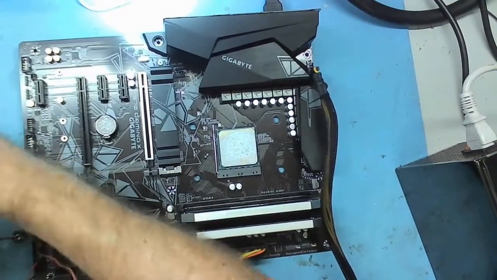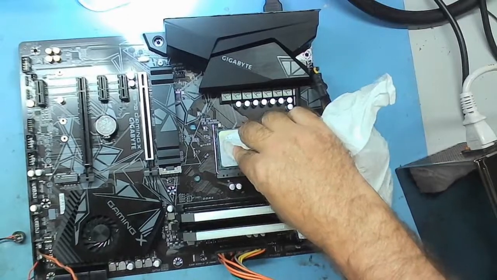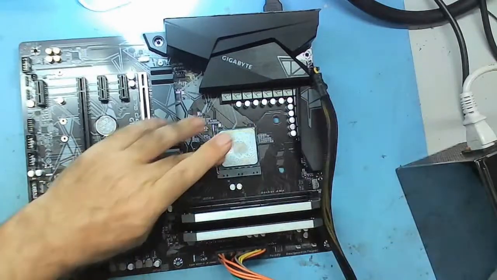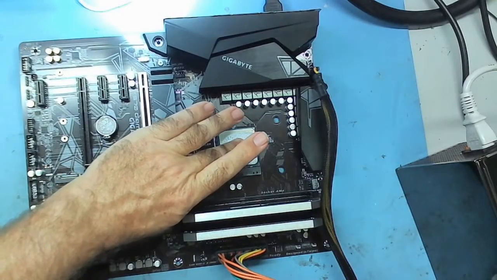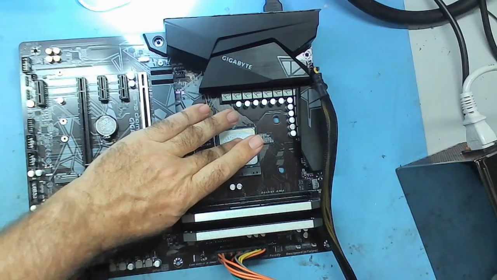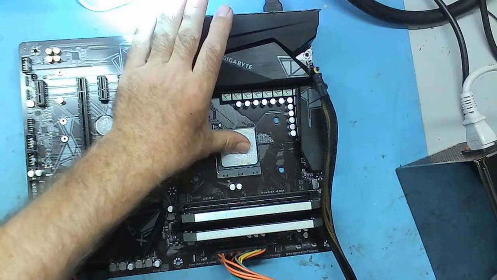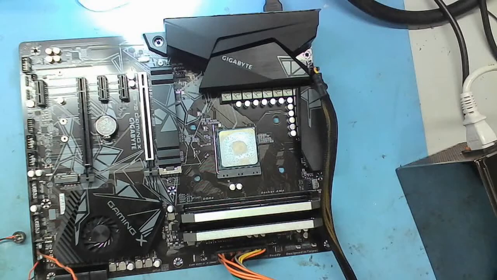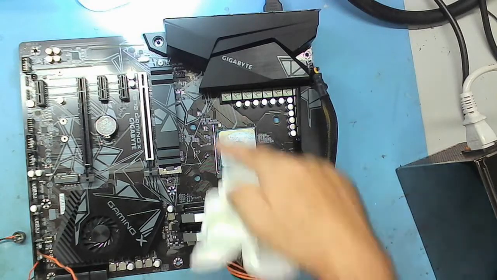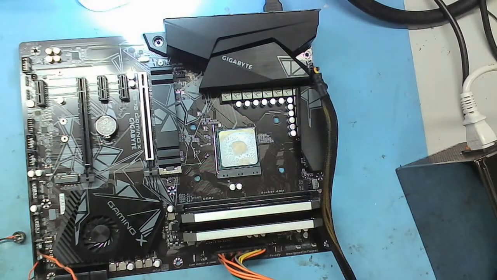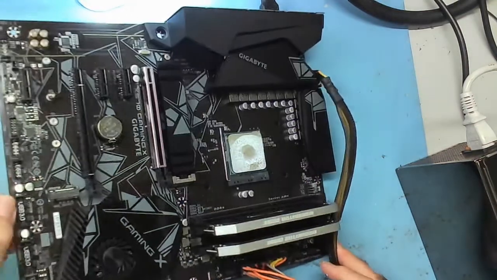Let me just check in, is this processor warm? Not so you'd write home about. No, not really. Doesn't really have any warmth. I wonder if the V-Core supply isn't running. That's the next thing we'll have to check with this. Have we got any power to the CPU?